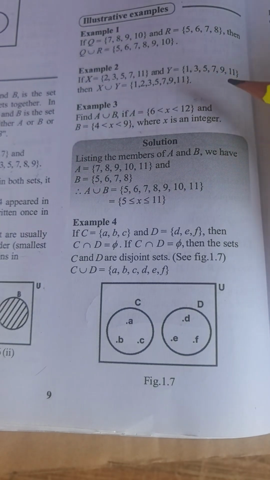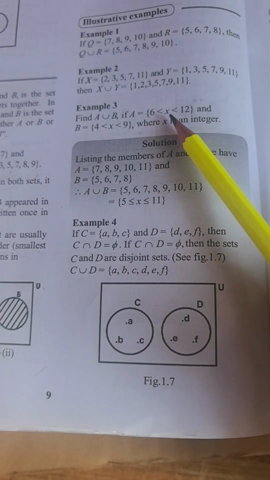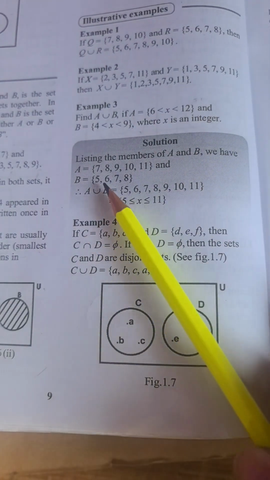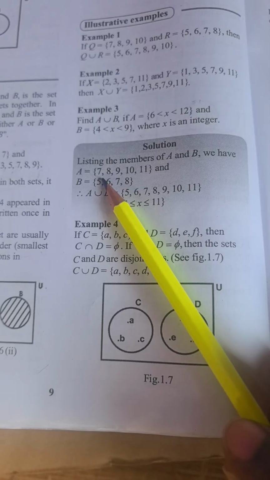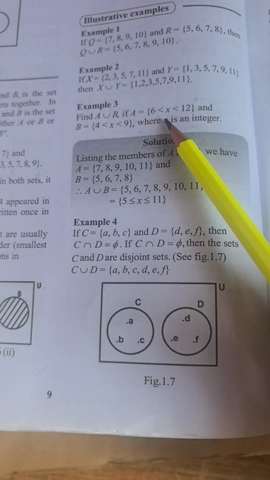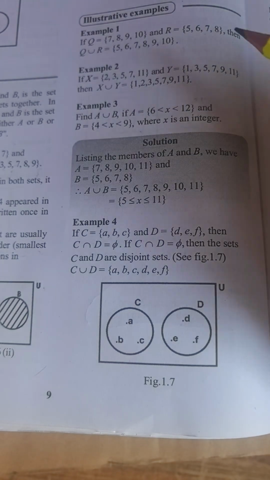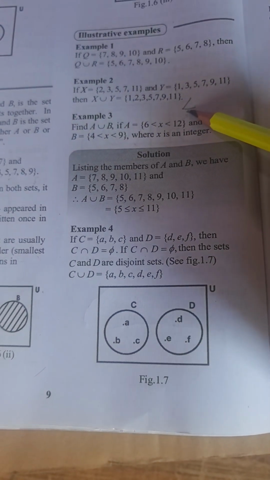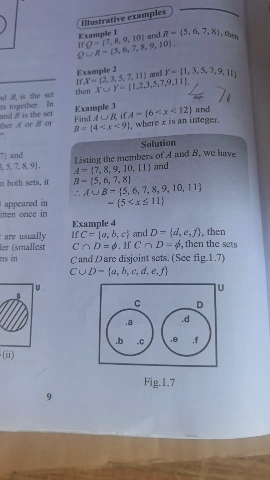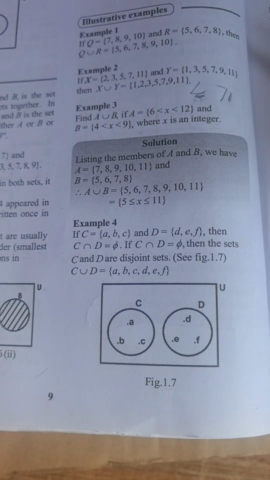So here, if you are listing them between 6 and 12, it means that we are starting from 7. Why are we starting from 7 but not from 6? Because there's nothing like less than or equal to. Less than or equal to is when you consider the extreme.